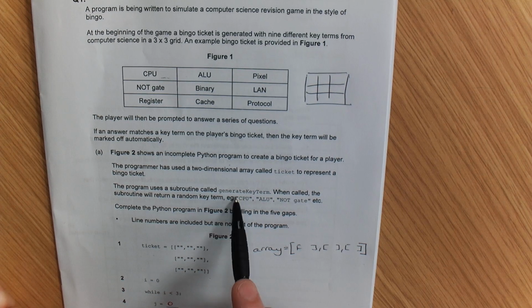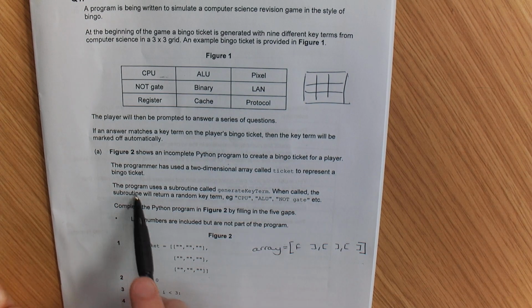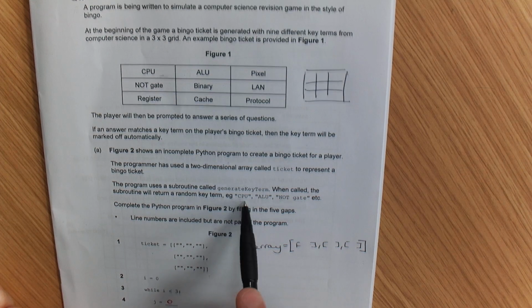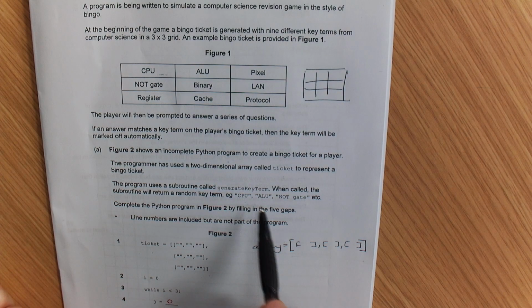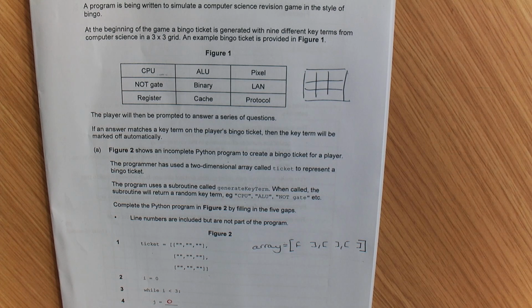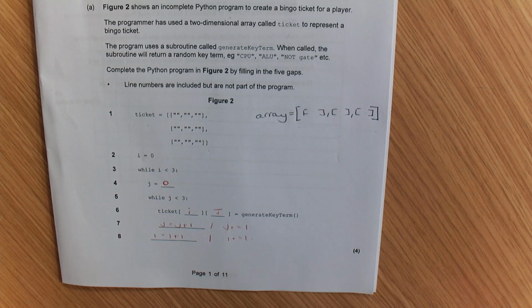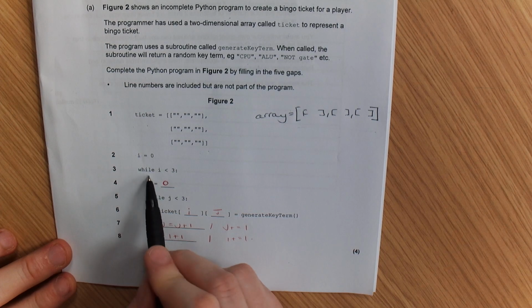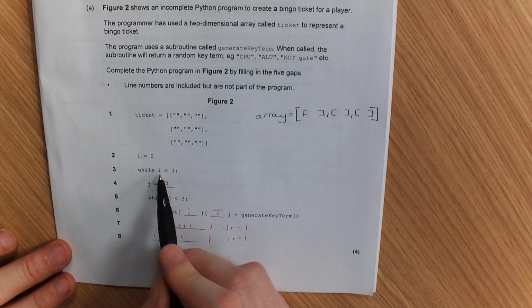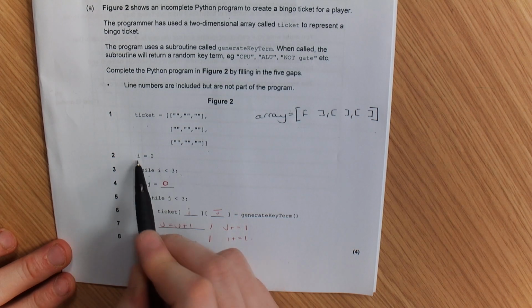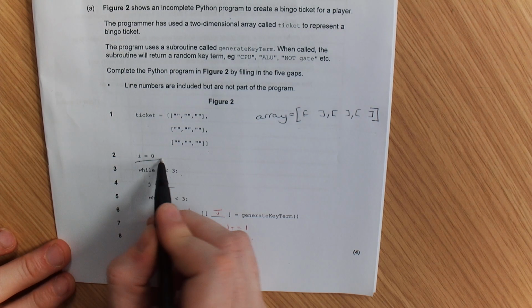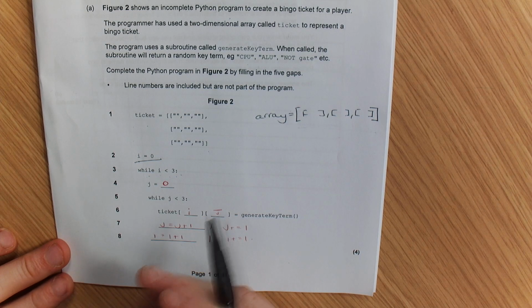The program uses a subroutine called generate key term. When called, the subroutine will generate a random key, i.e. CPU, ALU, or NOT gate. Now, I want you to complete the Python program. This should be relatively straightforward, and it's about you understanding how each row works, okay? So what we've got here is a while loop that says while I is less than 3. I starts at 0, while it's less than 3, alright?